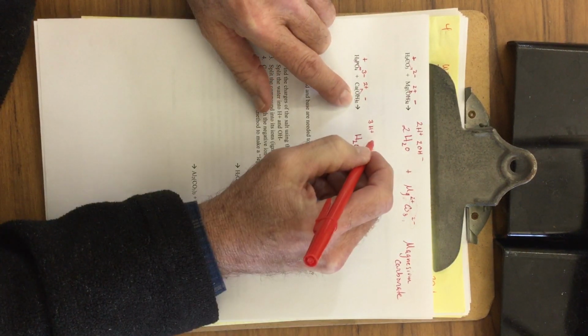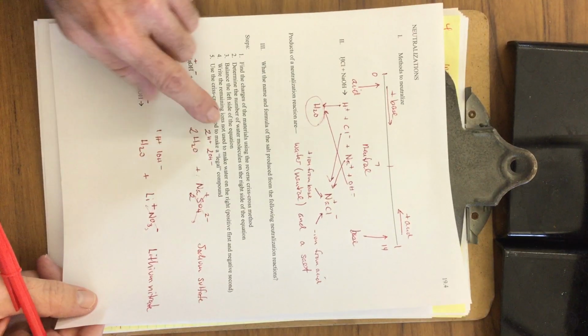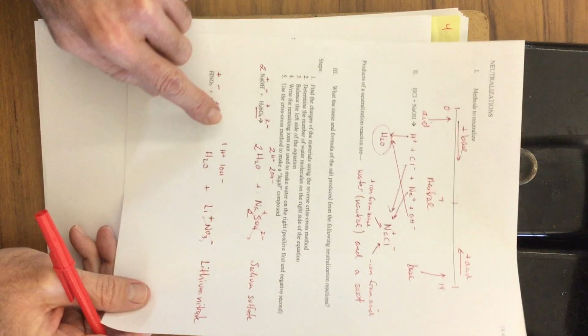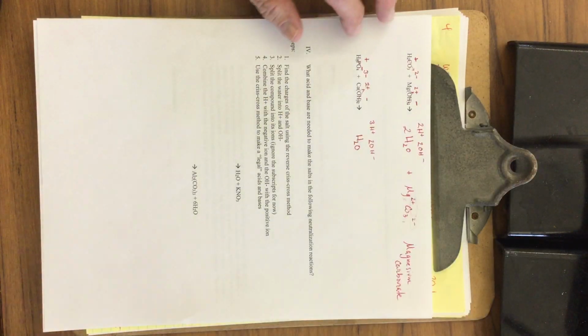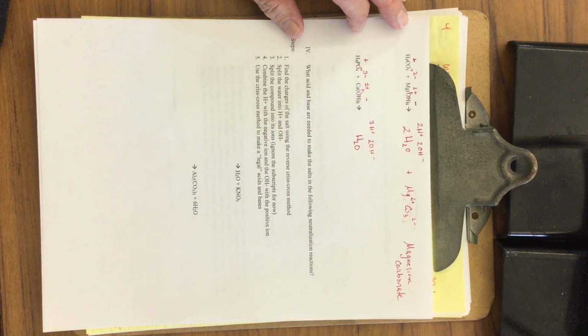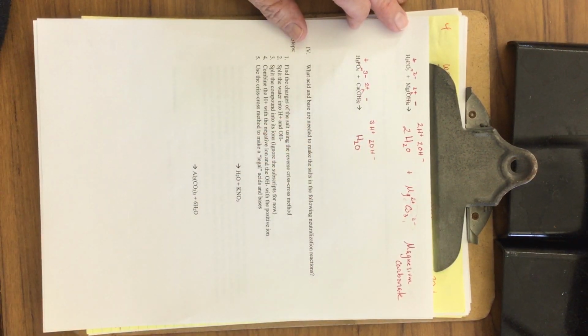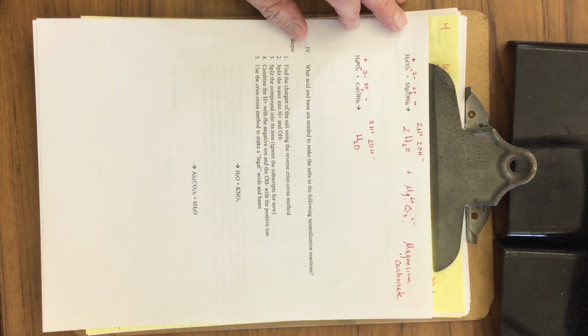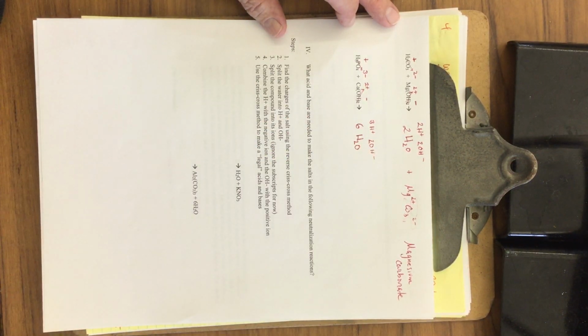I have 2. Well, this is the first time we've seen this. In the first case, we had 2 and 2, and then we had 1 and 1, and then we had 2 and 2. Now we have 3 and 2. What you have to do with this is ask yourself, what's going to be the common number between 3 and 2? And the answer to that is going to be 6. What's going to be the lowest common multiple of 2 and 3? It's going to be 6.